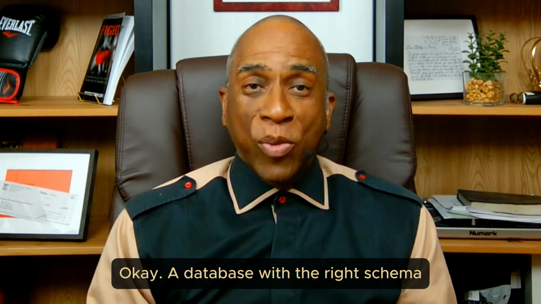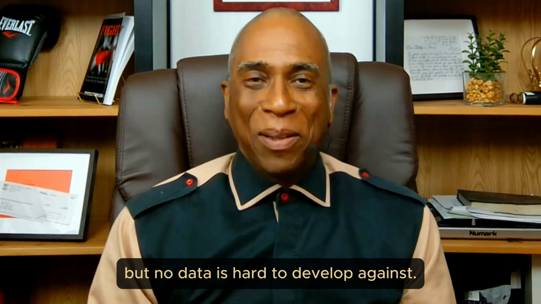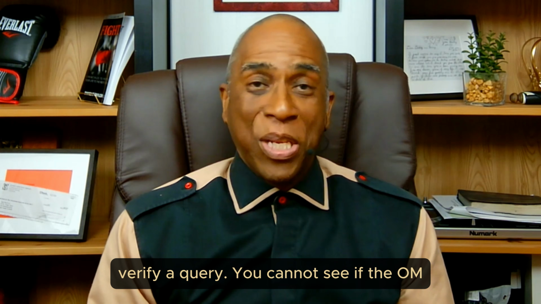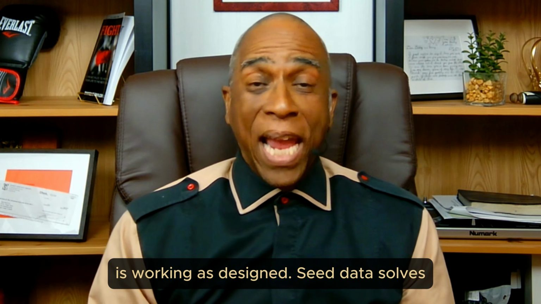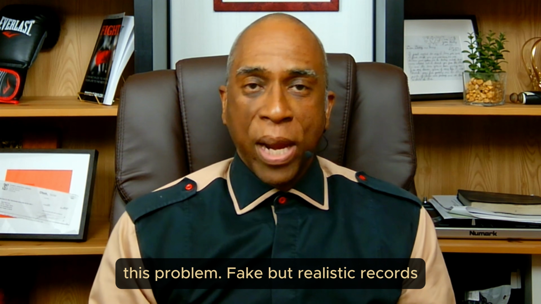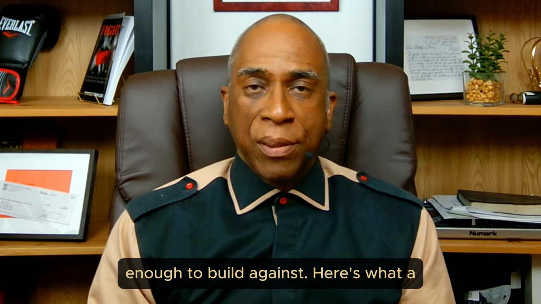Okay, a database with the right schema but no data is hard to develop against, right? You can't test the UI. You cannot verify a query. You cannot see if the ORM is working as designed. Seed data solves this problem. Fake but realistic records, enough to build against.